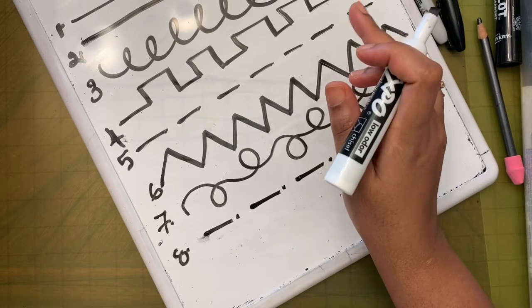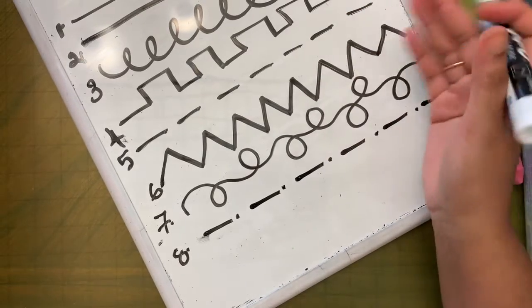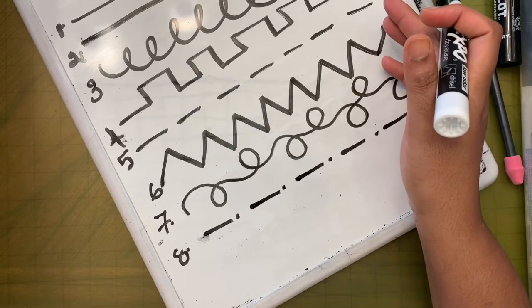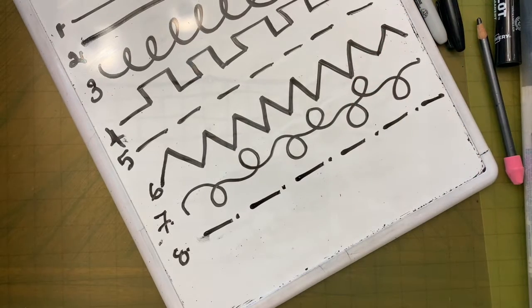What you are going to do now is make some more lines, okay? And then you are going to maybe pause the video right now, and then you can come back, and then we can see what we are going to do with these lines that we made just now. So you guys are back, right?